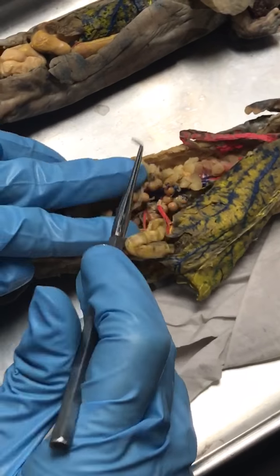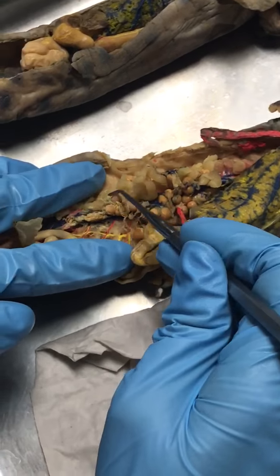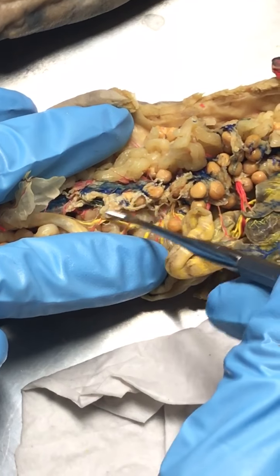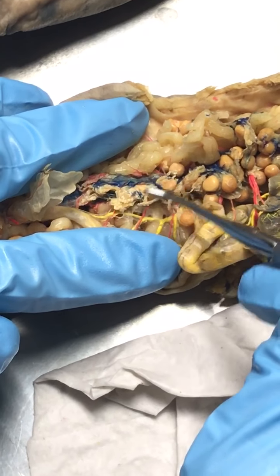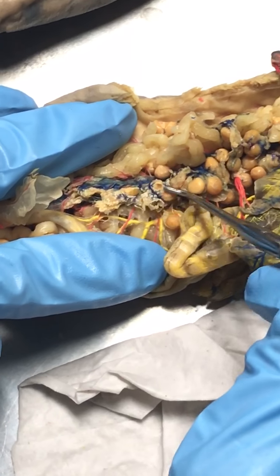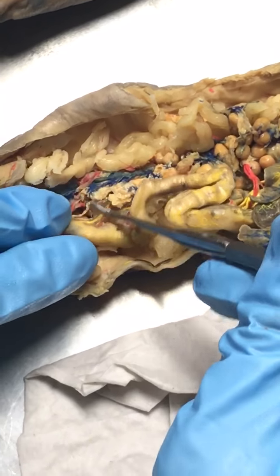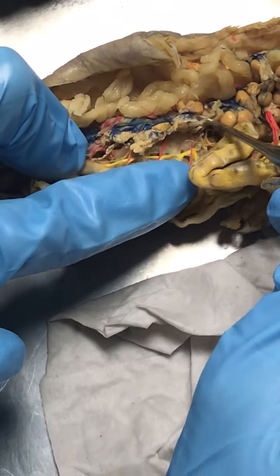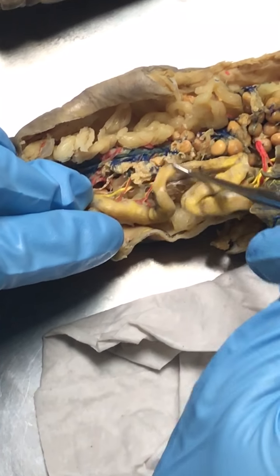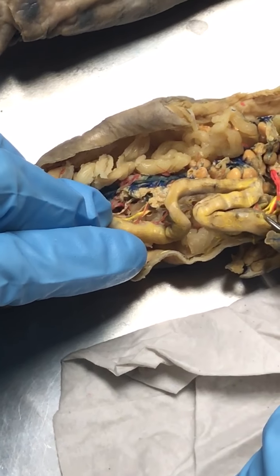Those are mature ova. If you look really closely around it, you can see little lighter colored bumps. Those are immature ova. So the tissue containing those is the ovary.